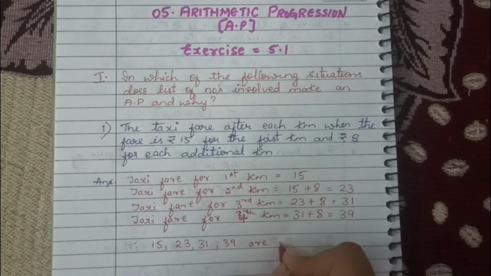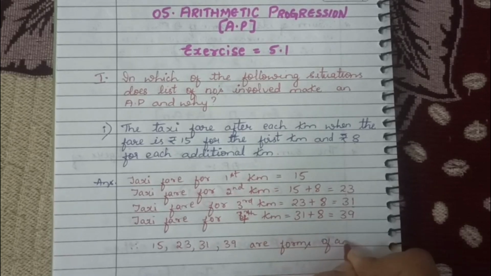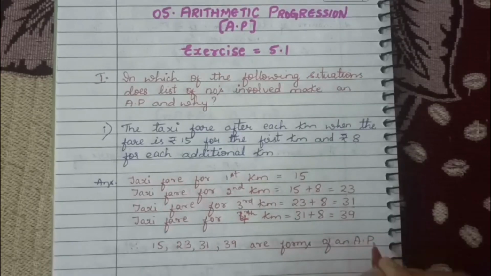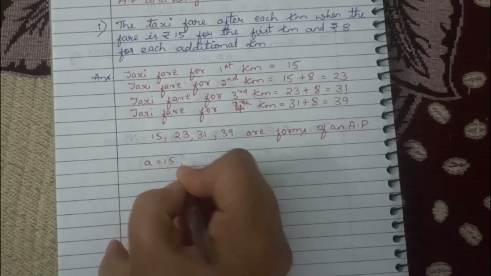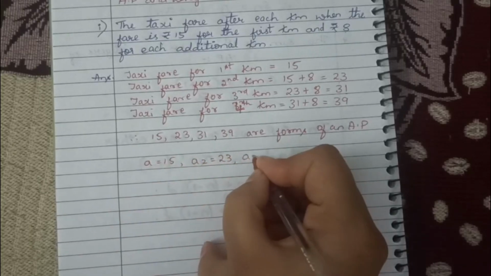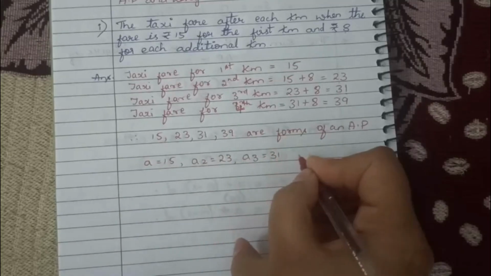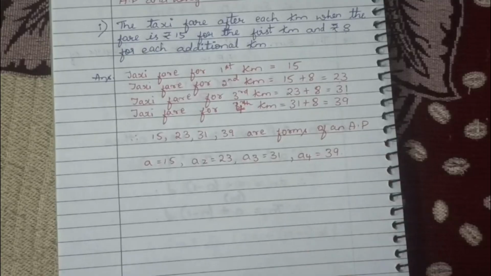These are terms of an AP. A1 value is 15, A2 value is 23, A3 value is 31, A4 value is 39.